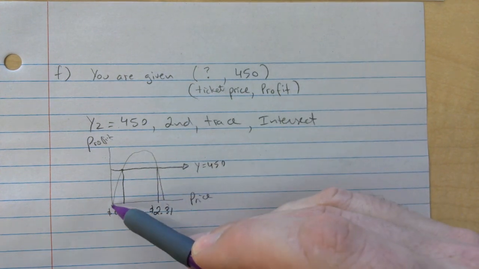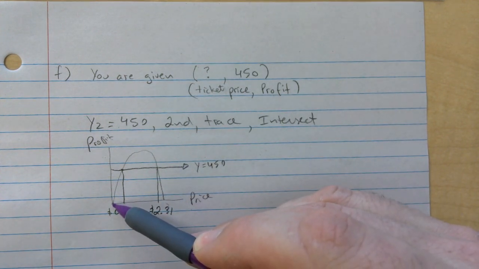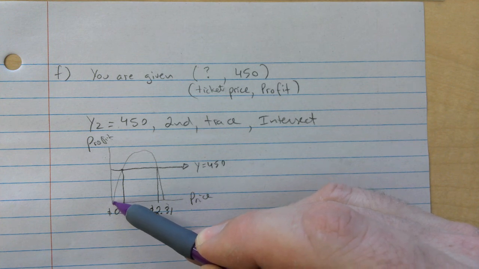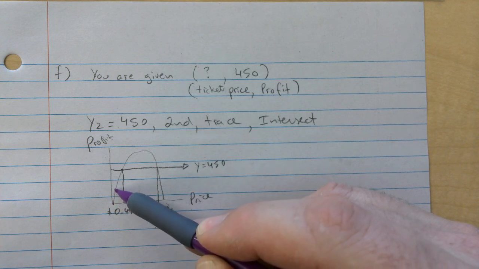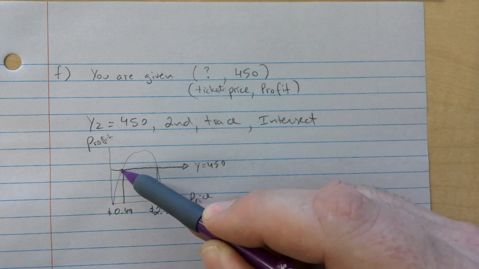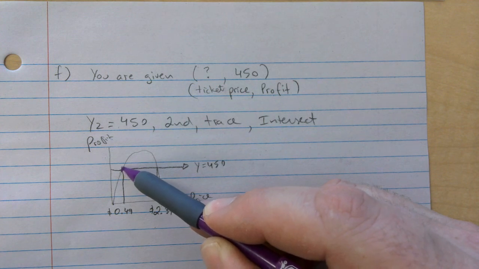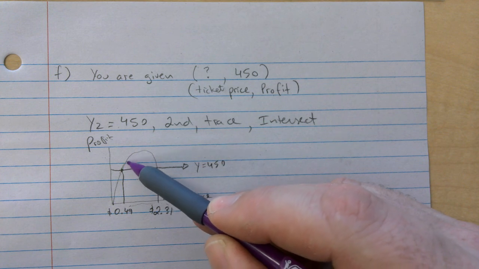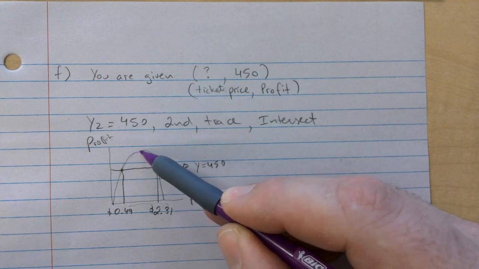So if you look at the profit, if you charge $0, you make 0 profit. As you start to increase the ticket price, you're going to start making more and more and more until you get to 450 here, right? If you keep increasing the ticket price, because this is your ticket price down here, you would get more profit, but then there comes a point where you max out.